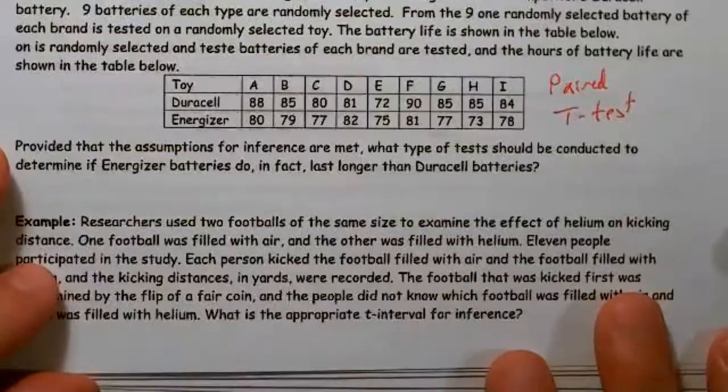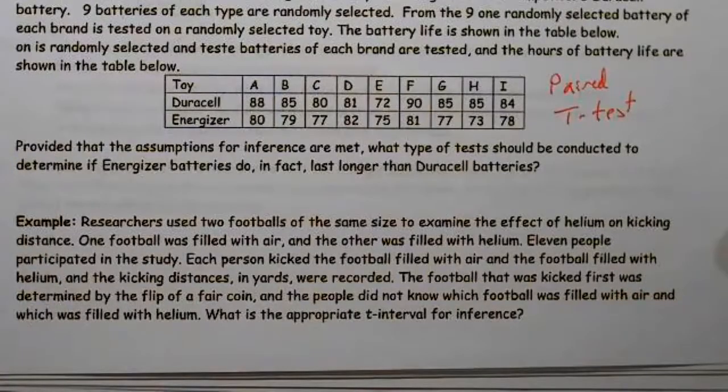Researchers used 2 footballs of the same size to examine the effect of helium on kicking distance. One football was filled with air, and the other was filled with helium. 11 people participated in the study. Each person kicked the football filled with air and the football filled with helium, and the kicking distances in yards were recorded. The football that was kicked first was determined by flip of a fair coin, and the people did not know which football was filled with the air and which was filled with helium. What's the appropriate T interval?